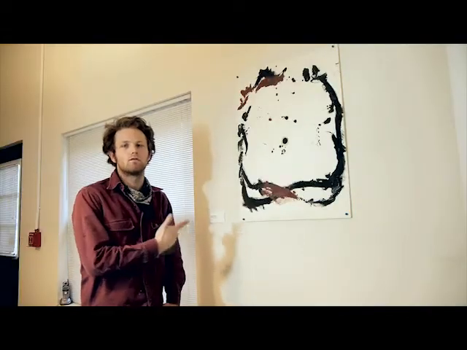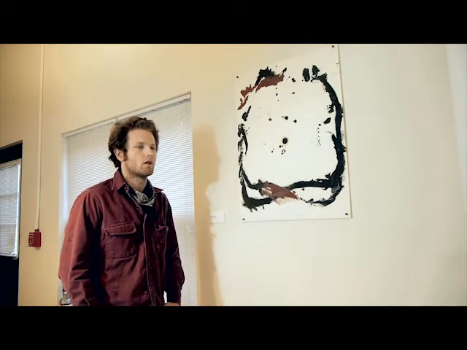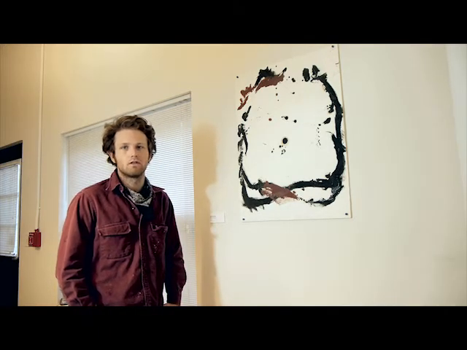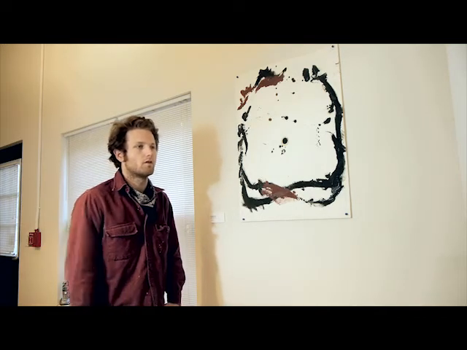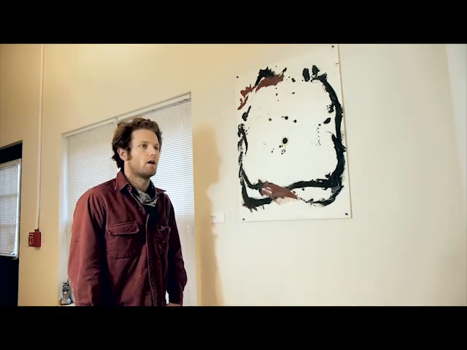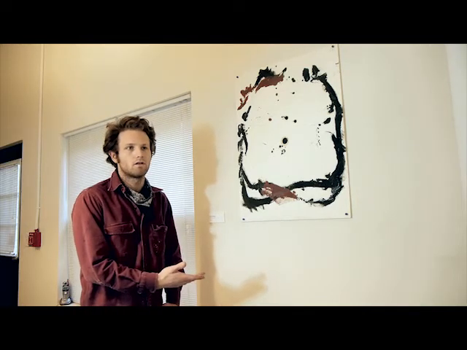This is an example of one of the traces. Basically, what I do is I lay down a piece of paper as I'm about to finish the piece with some of the finishes I've developed, and more or less everything that falls onto the paper is evidence of that part of the process. It's a tracing, or as we call it, a trace, because, as I said, it's a remnant.